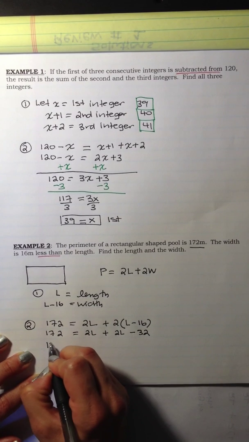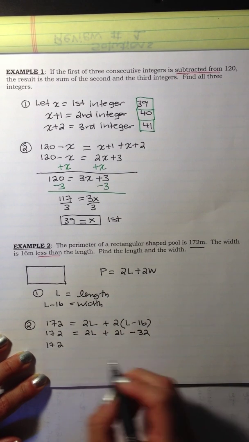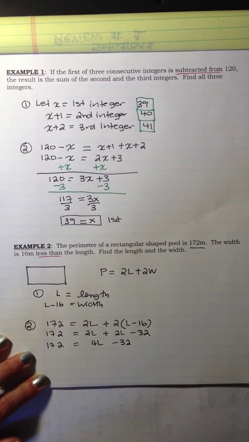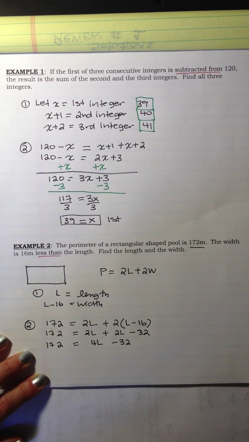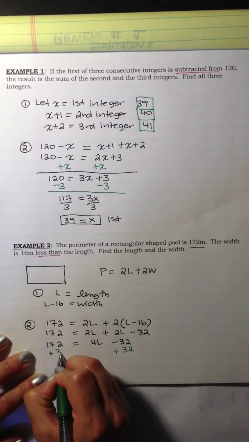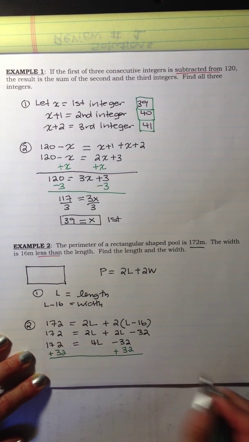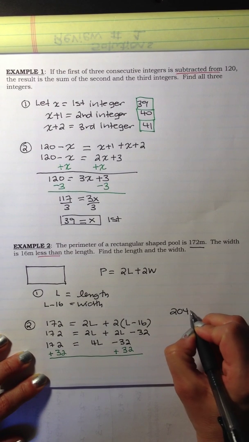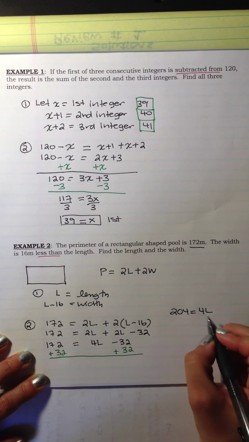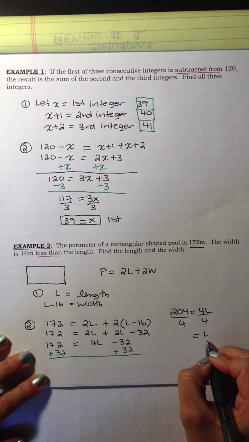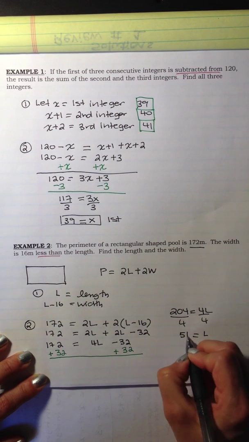Combine like terms. We can add 32 to both sides, which gives us 204 equal to 4L. Of course, divide by 4. And so we get that the length comes out to be 51 meters.